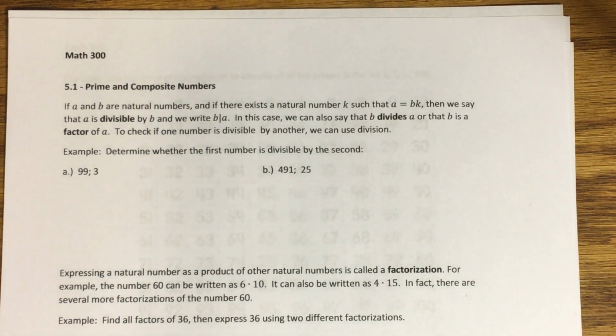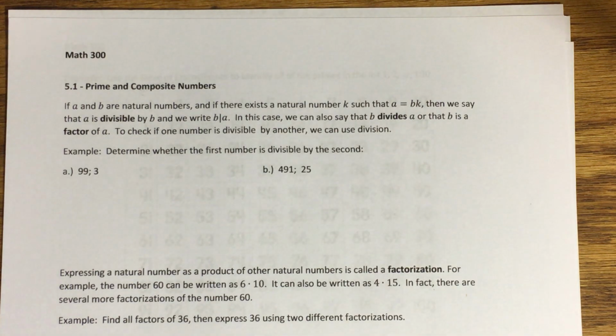All right, we're starting chapter 5 now. Chapter 5 is all about a topic called number theory. Number theory is a really interesting area of math. It's focused entirely on the natural numbers. If you remember, the natural numbers are the counting numbers, 1, 2, 3, 4, 5, and so on.